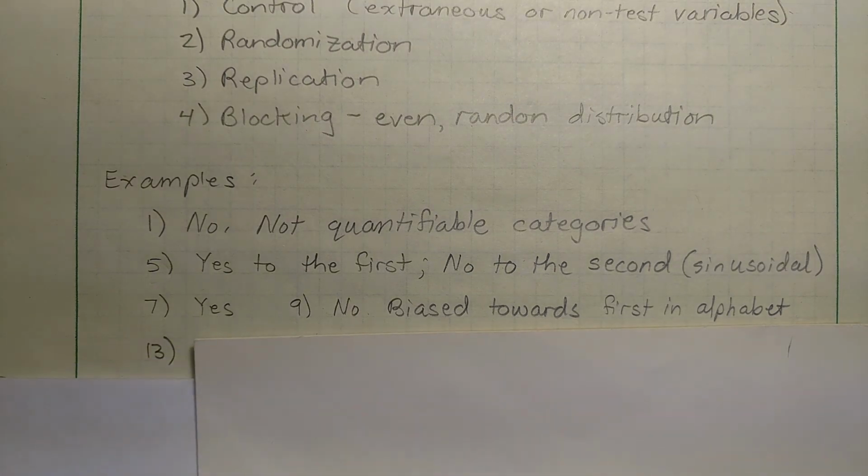Number 13. Number 13 says, we know that each one suffers from a form of bias. We want to identify the bias, tell how a sample statistic might differ significantly from the population, and suggest how the problem might have occurred.